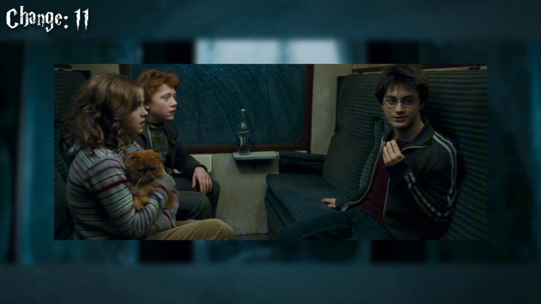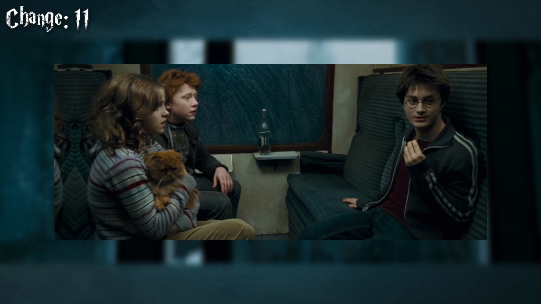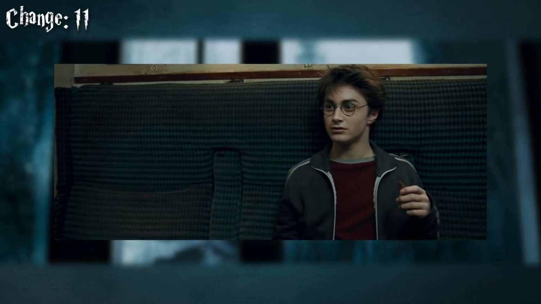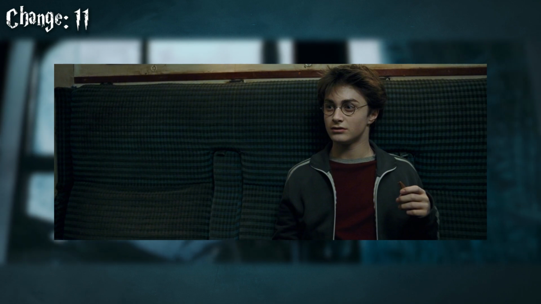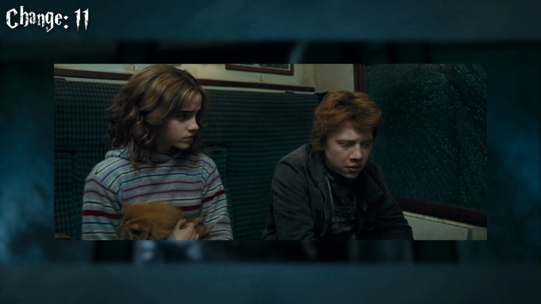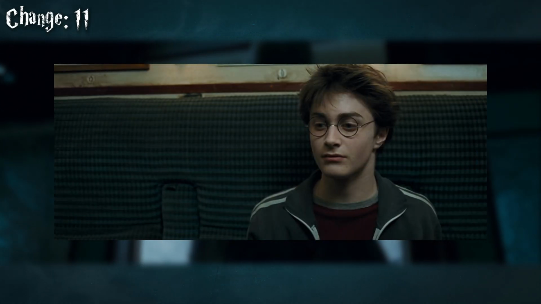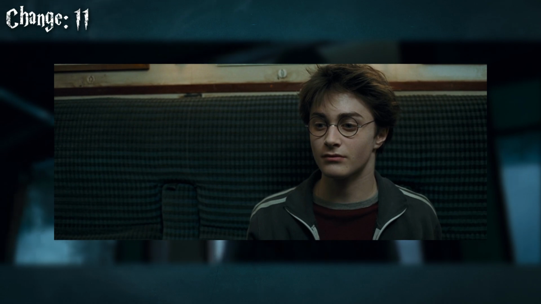The next change we have here is that Professor Lupin actually was awake before the Dementor arrived. You see, shortly after Neville and Ginny joined their group, Lupin got up and told them all to be quiet. He then lit a flame in his hand and went to the door, but before he could open it, it began to open on its own. Then, floating there in the doorway, illuminated by Lupin's flame, was a Dementor.